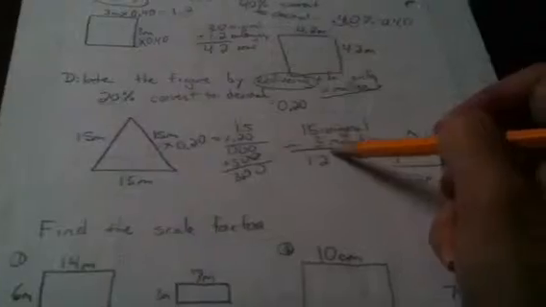So again, to recap: convert to decimal, multiply by a scale factor, add it or subtract it, get your new. Finally, what happens when we have to find the scale factor?